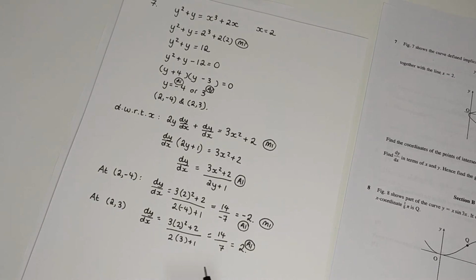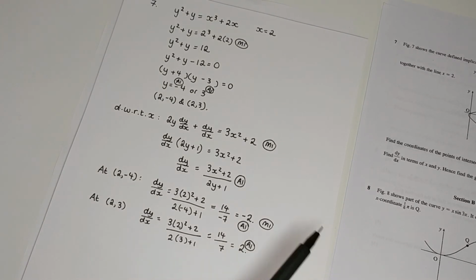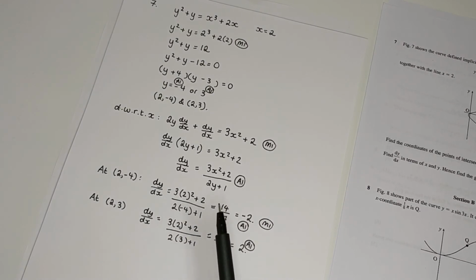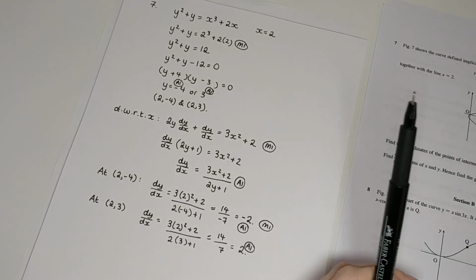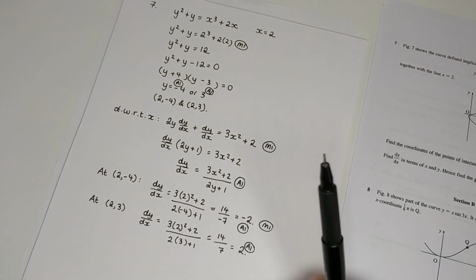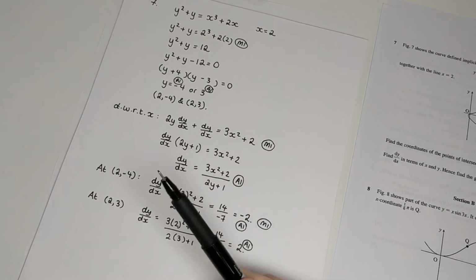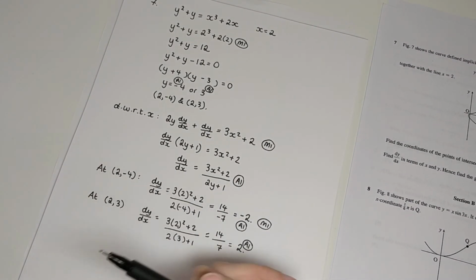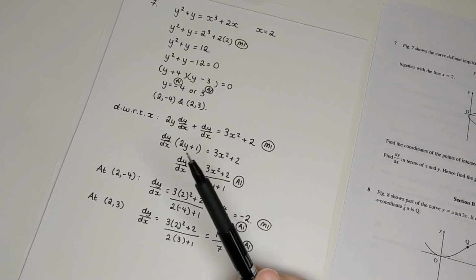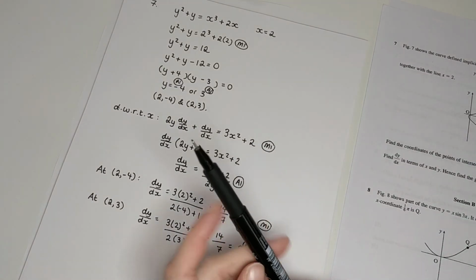That question has 5 accuracy marks. It's an 8-mark question with 5 accuracy marks. And the accuracy marks are correct answer only. So that is quite harsh. Like, that's not a good question. A good question is one that has lots of method marks, lots of basic marks, and if it does have accuracy marks, not correct answer only.